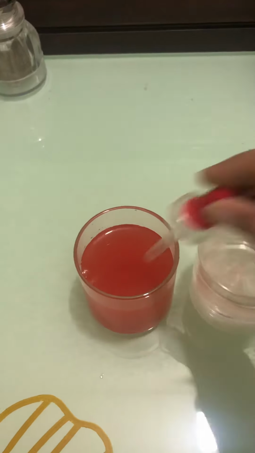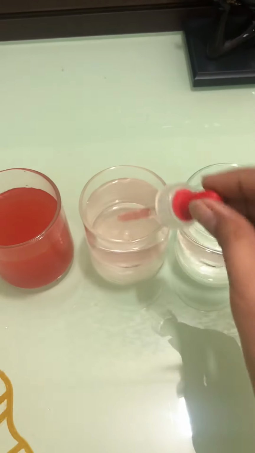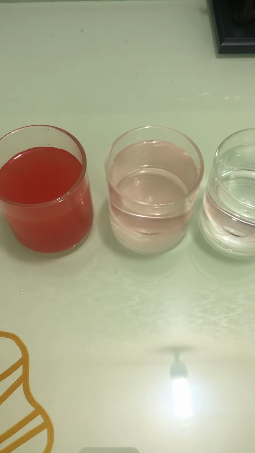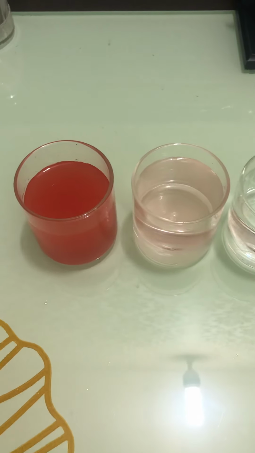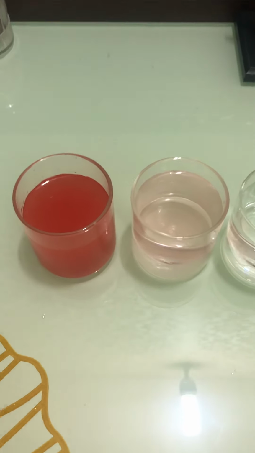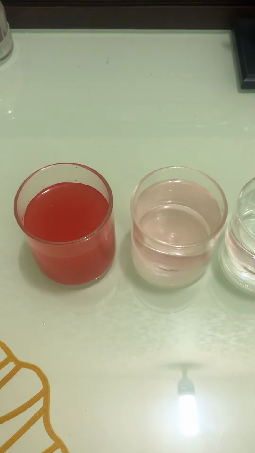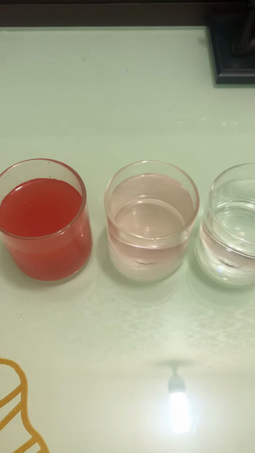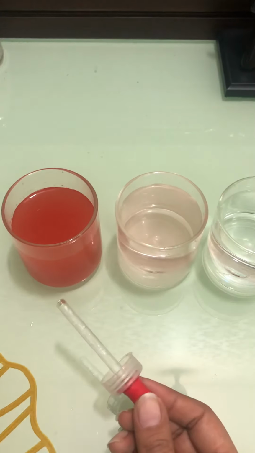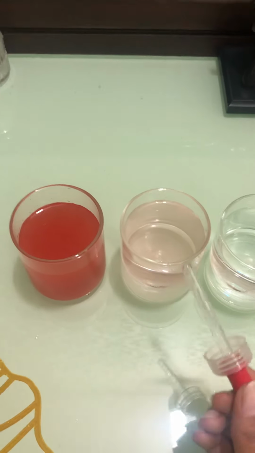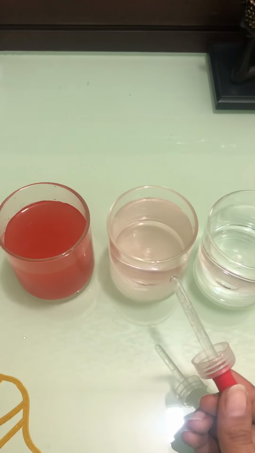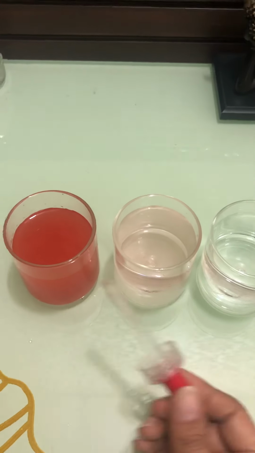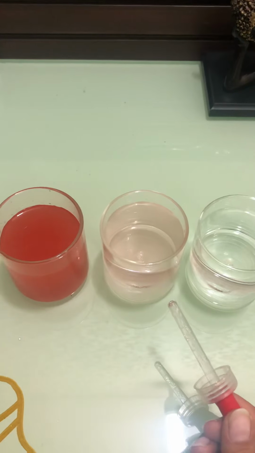What do you observe now? Do you see any change in the color of the next glass of water? Yes, the color of the next glass of water has also turned red, but the intensity of the color is low as compared to the first glass. So this shows that the particles are very tiny. Even if we add a few drops of water from one glass to the other glass, this will bring a change in the color of the water. So this proves that the particles are very tiny. Even a small amount of water can bring change in the next glass.